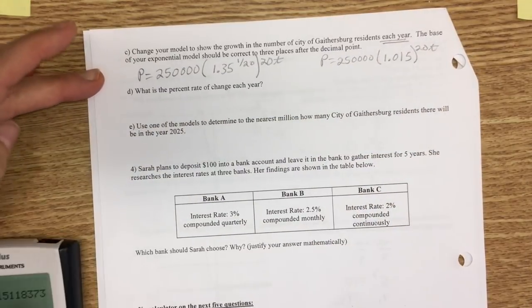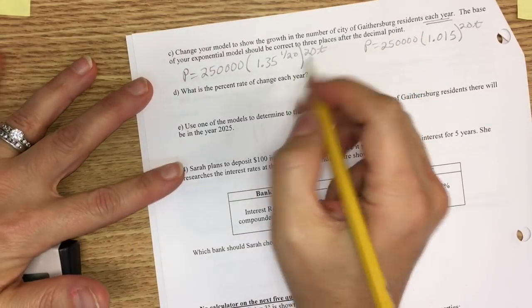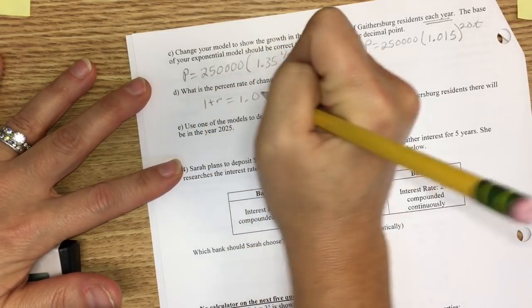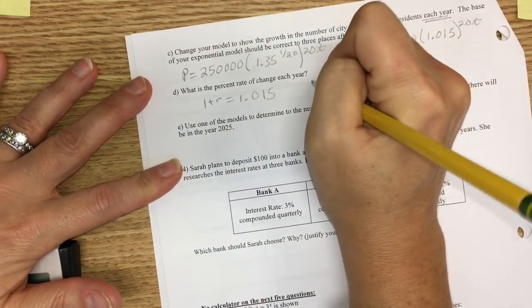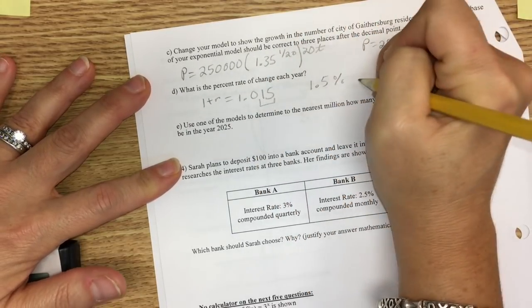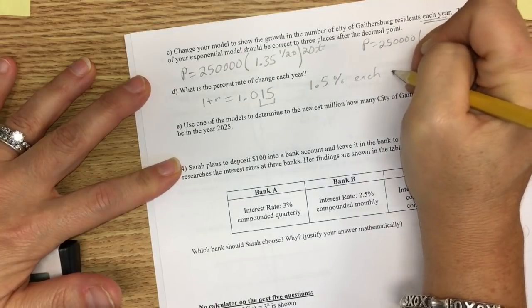Now, the percent rate of change each year, well, if it's 1 plus r, and I have 1.015, that means I have a 1.5%, so I'm just going to grab that percent each year.